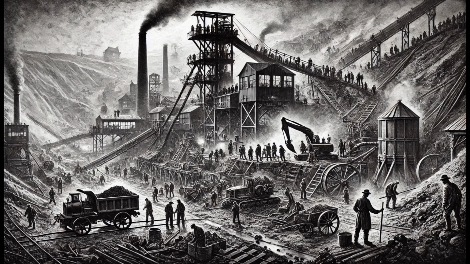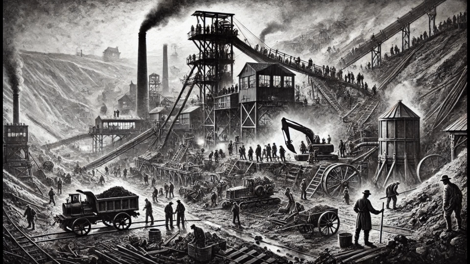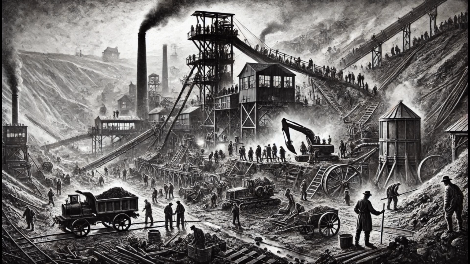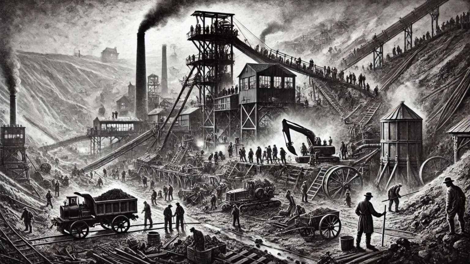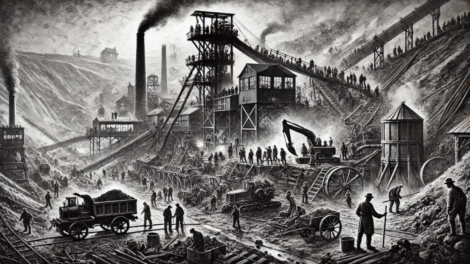In many industrial cities, entire families often lived in a single room, sharing communal facilities such as kitchens and bathrooms with other families. This lack of privacy and basic amenities made daily life challenging and uncomfortable.